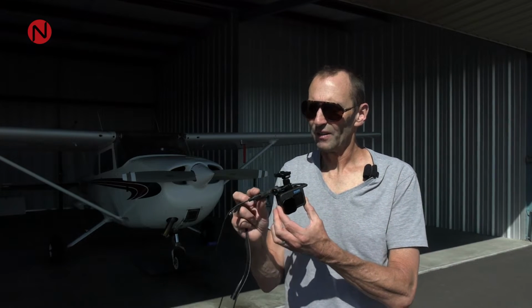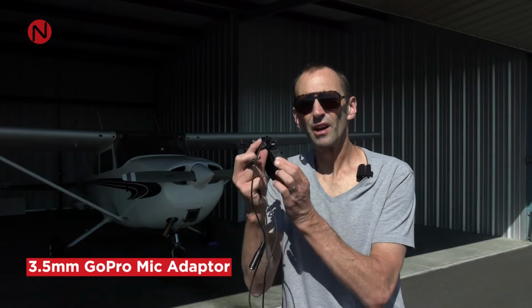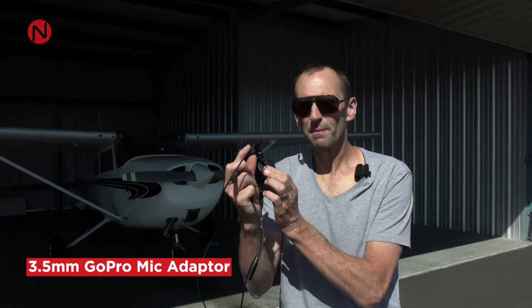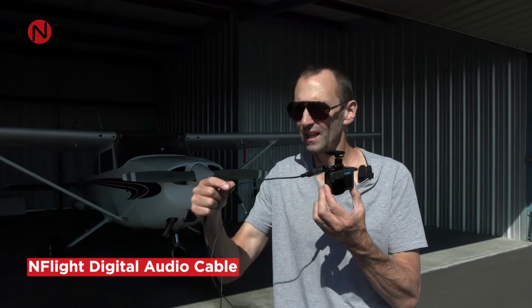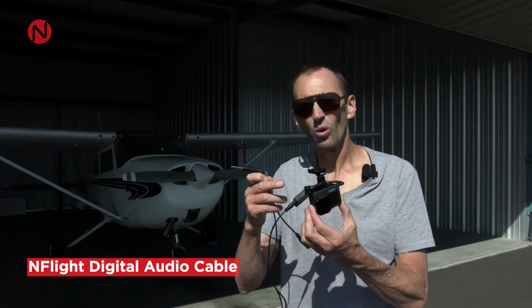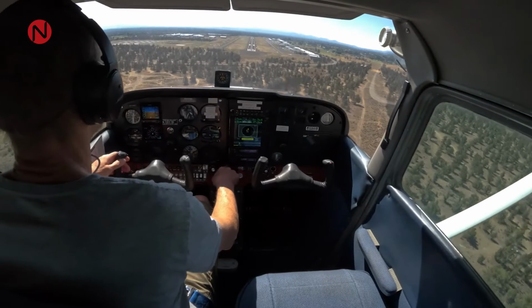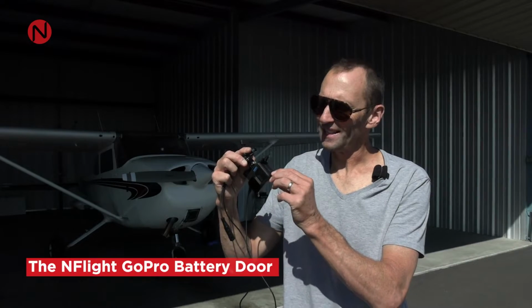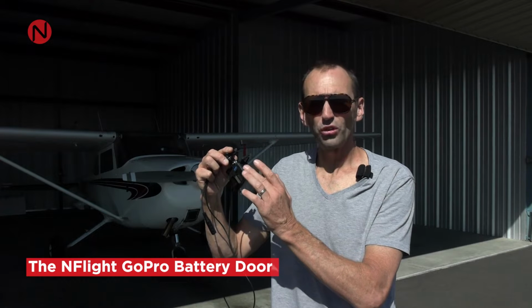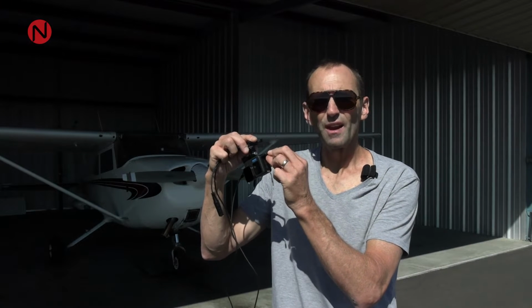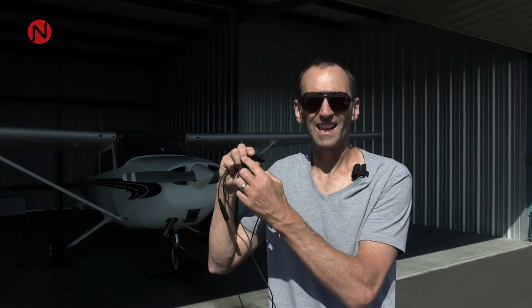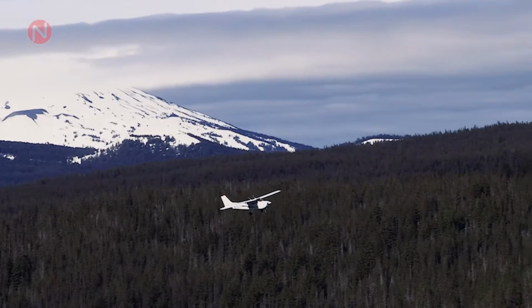What other items am I going to be using in today's demonstration? I'm going to be using the 3.5 millimeter GoPro mic adapter and the NFlight digital audio cable. They can be purchased separately or together as a kit. I'm also going to be using our NFlight camera door. It replaces the stock GoPro door. The door holds the battery in tight, but then also features a little port, a little slot for the USB-C connector. Very slick, very slick.